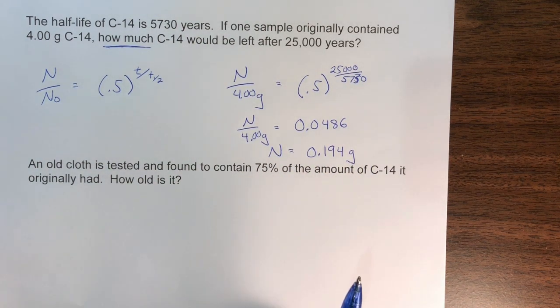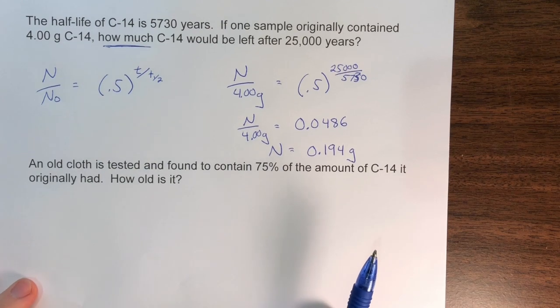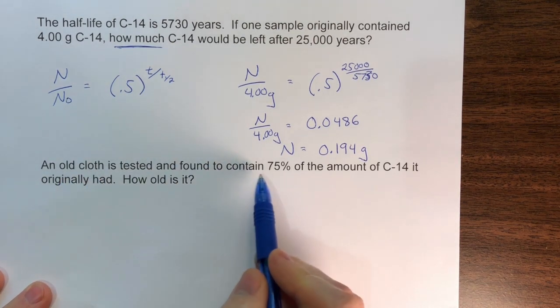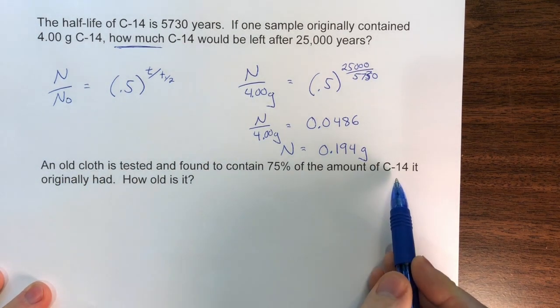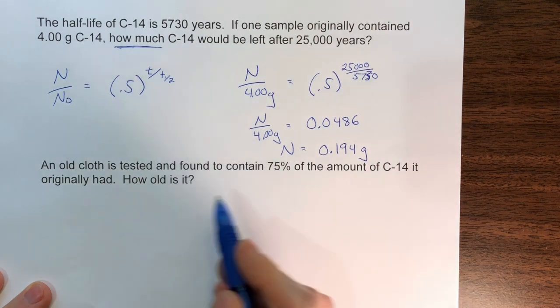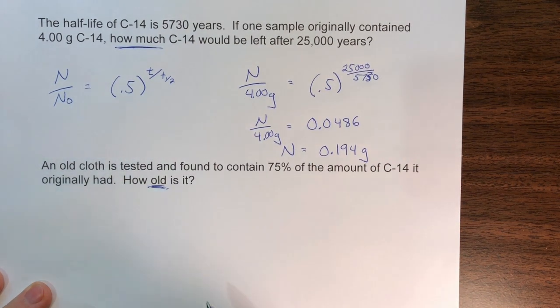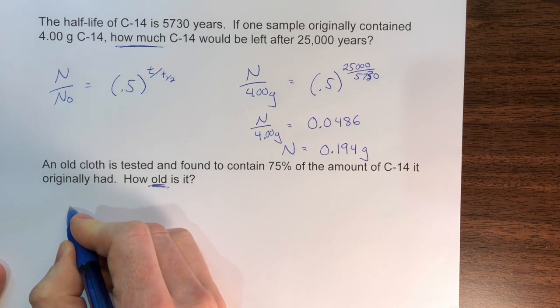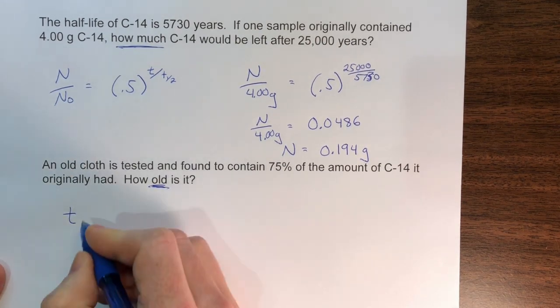Okay, now if you want to figure out the age of something, which is what we're doing down this problem, so here we have an old cloth, and we are testing it, and we've got a certain amount of carbon-14 in it, and we want to know how old. Anytime you're doing an age question, we're going to be using the one that starts with T equals.